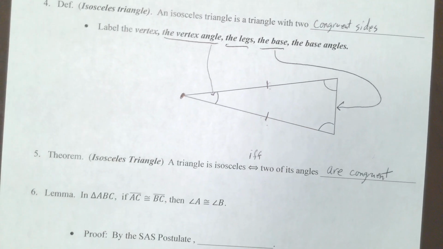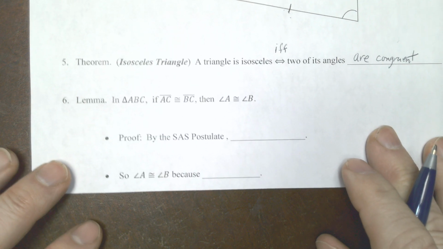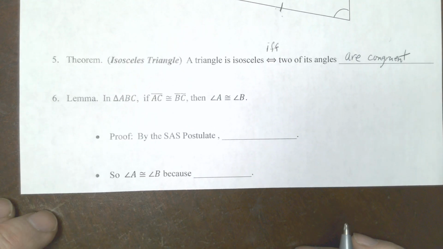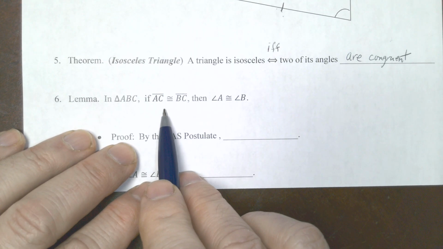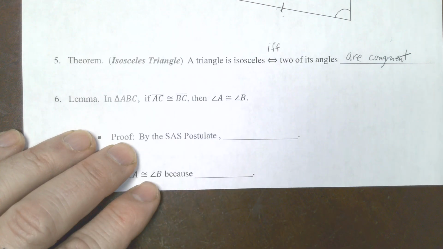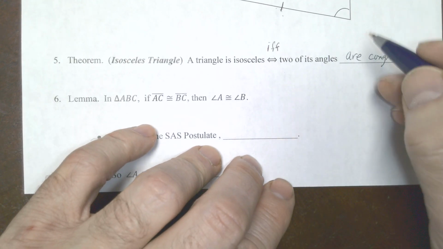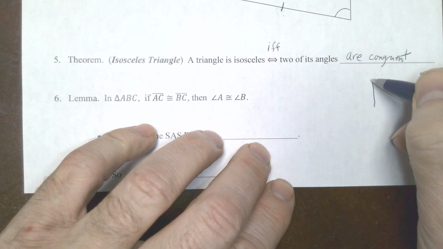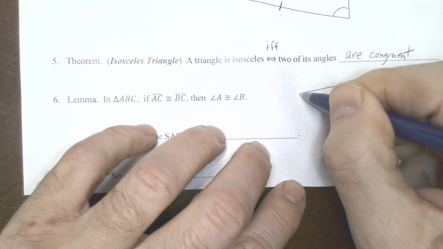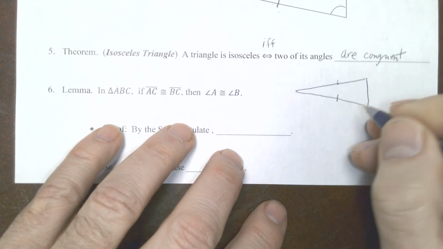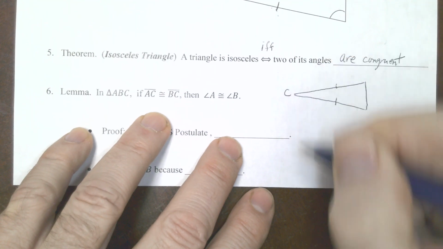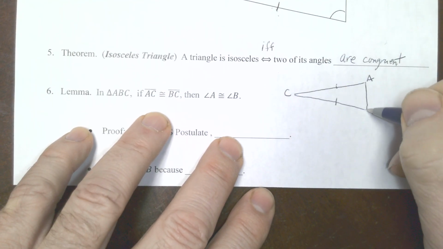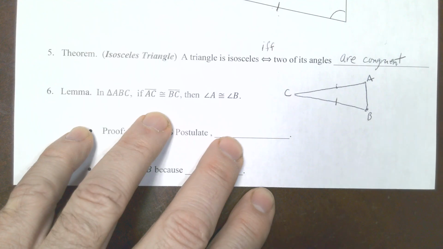Okay, let's finish up this video with a lemma. In a triangle ABC, if these two sides are equivalent, then angle A and angle B are also equivalent. Let's draw the picture. Okay, I need two congruent sides. I'll make it this one and this one. So let's label this as, if it's AC and BC, that's got to be C right there. AC and BC are congruent.